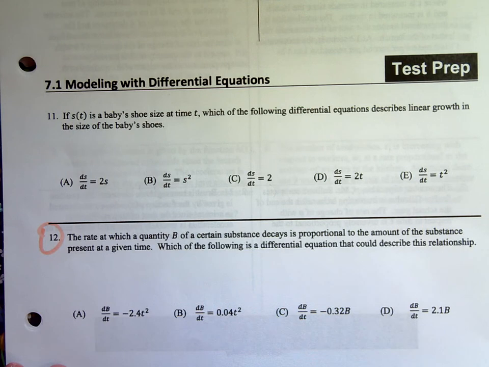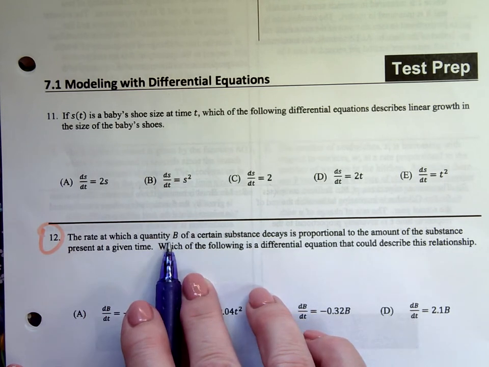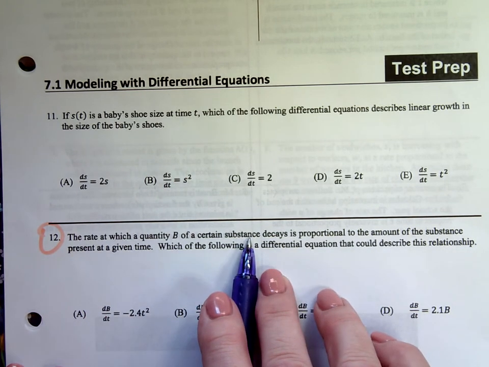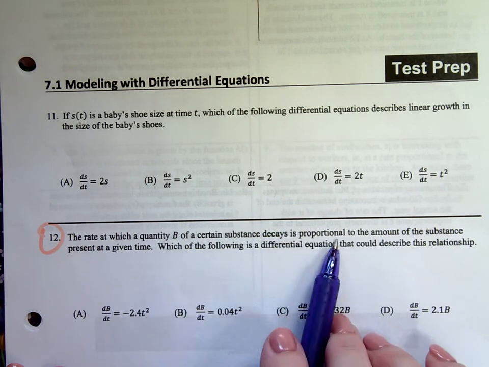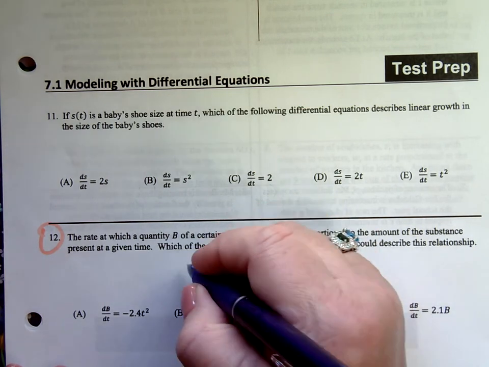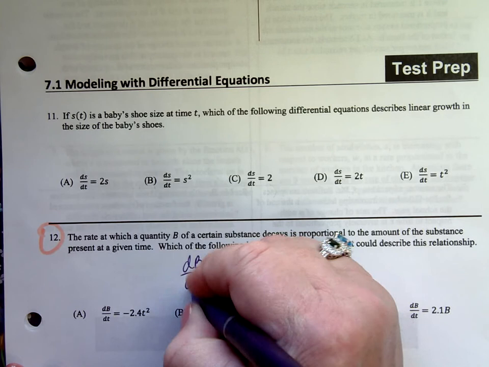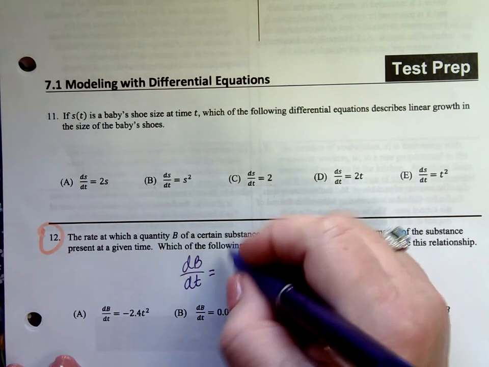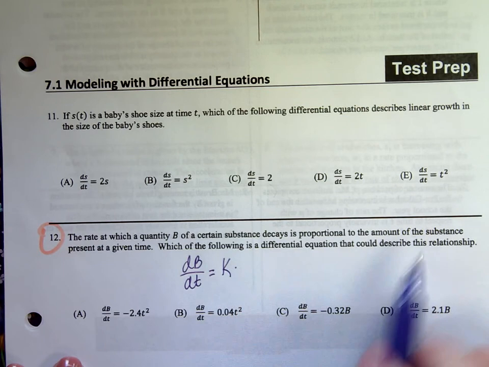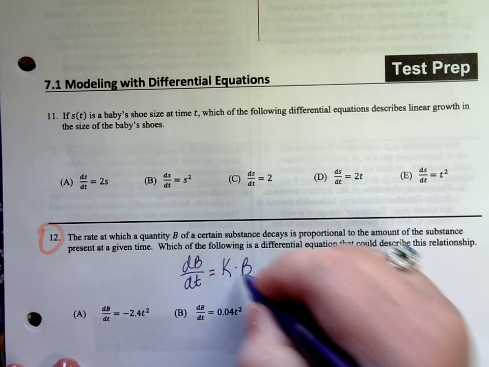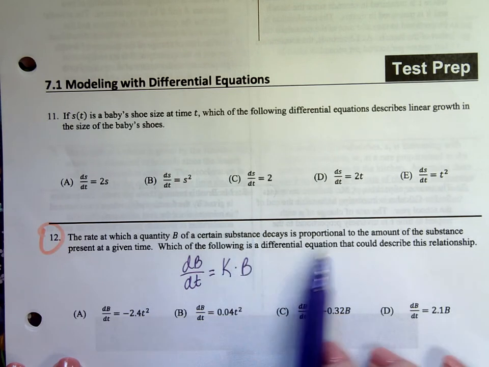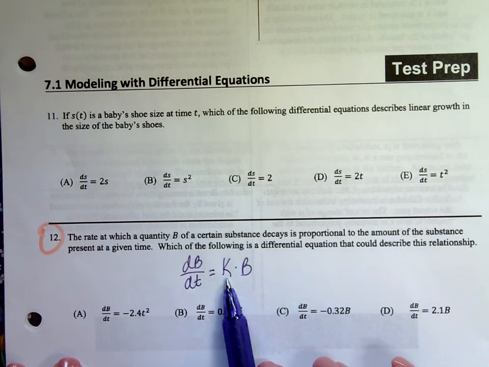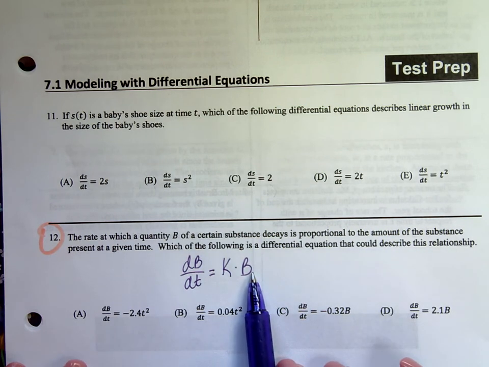All right, so if I'm thinking about this one, there's a few words that they've got going on here. First of all, the quantity B is decaying and is proportional. The rate at which the quantity B of a substance decays is proportional to the amount of the substance. That means dB over dt has to equal, is proportional, k times the amount of the substance. Well, the substance is B, right? The quantity B of a certain substance decays and is proportional to the amount of the substance. So it's proportional to the substance. Which of the following differential equations could describe this relationship?